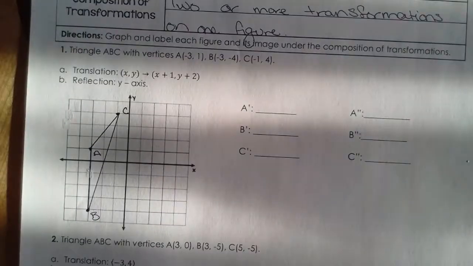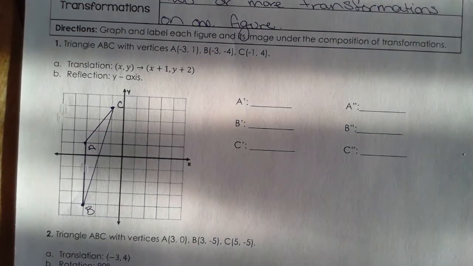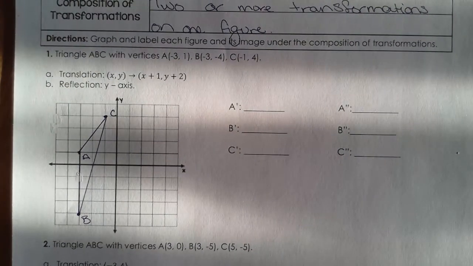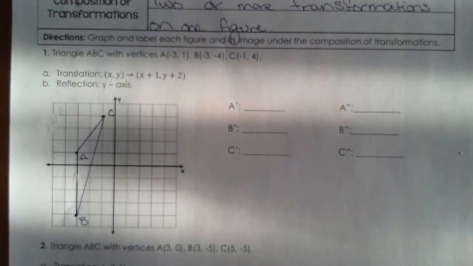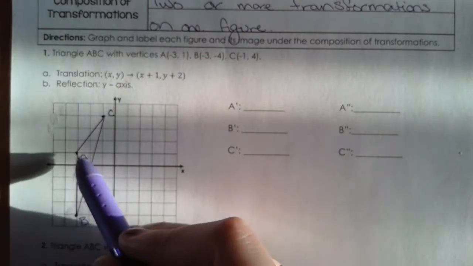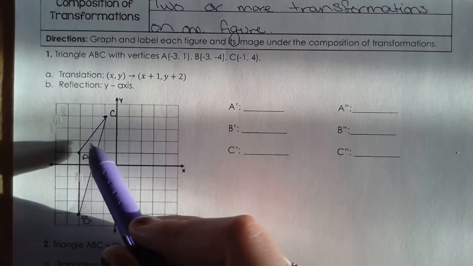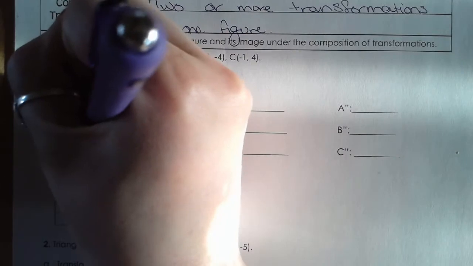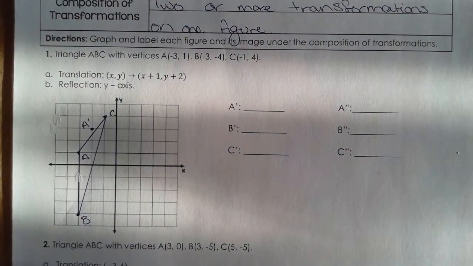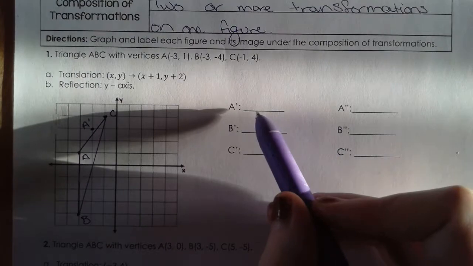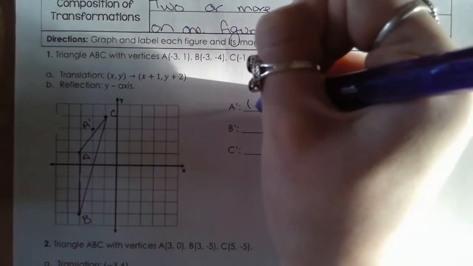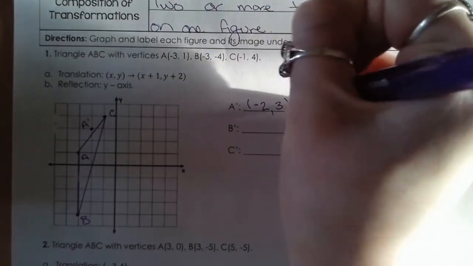Okay, so now we're first going to translate X and Y. So X is going to be moving 1 unit to the right and up 2 units. So I'm going to start with A, and I'm moving 1 unit to the right and up 2 units. And this is A prime. And now I'm going to write those coordinates here. You should get -2, 3.